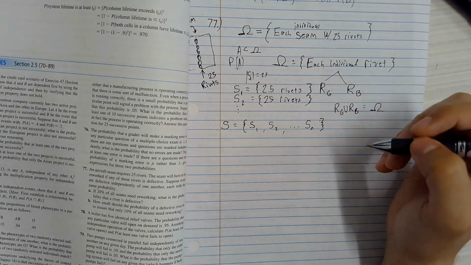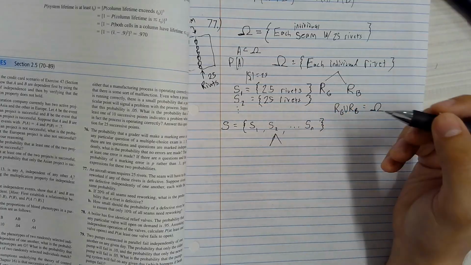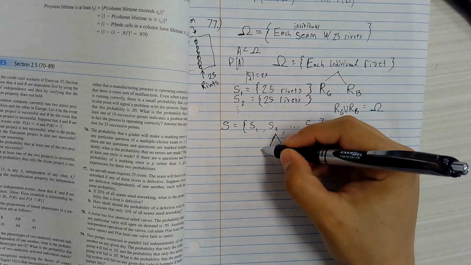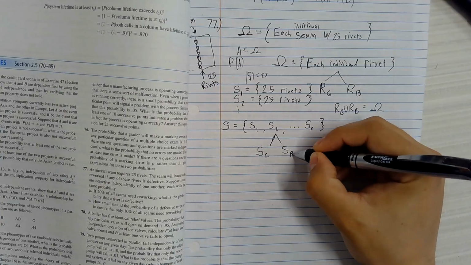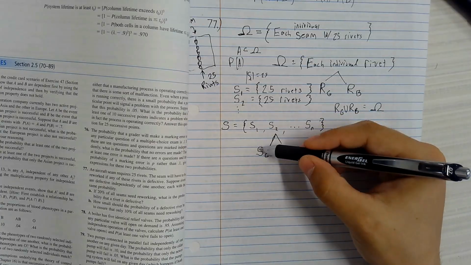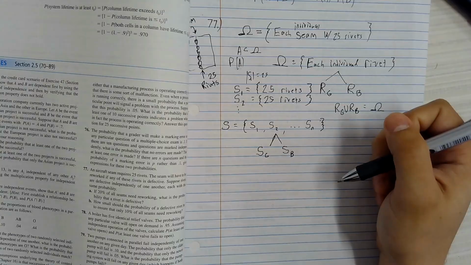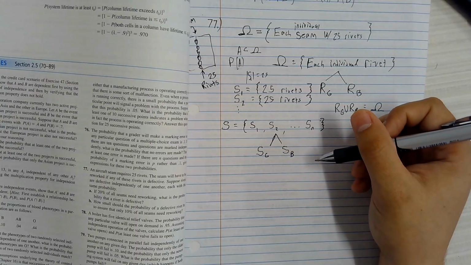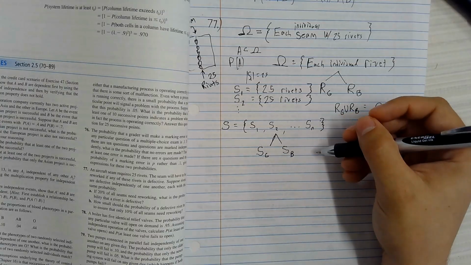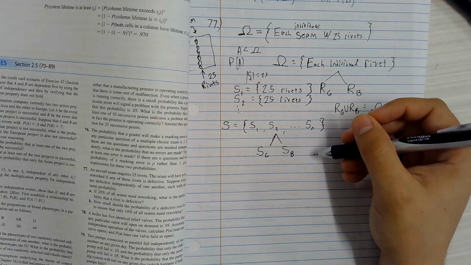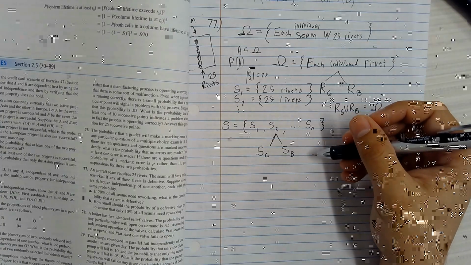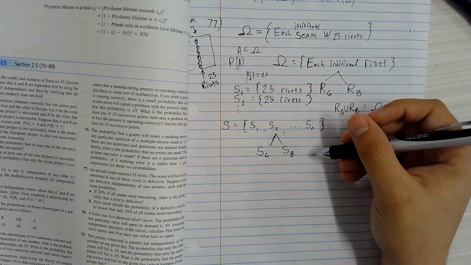And then we can split this into sort of an SG and an SB as well, meaning this is good, this is bad.